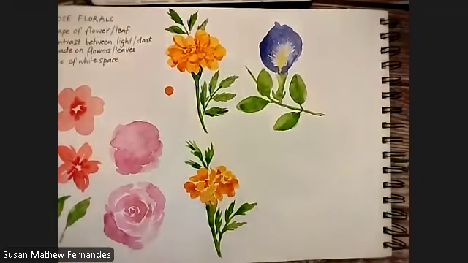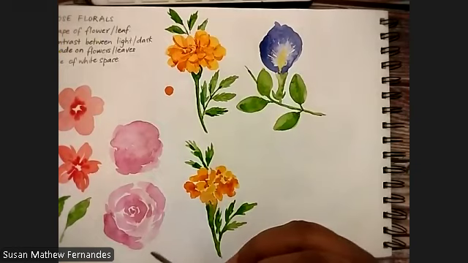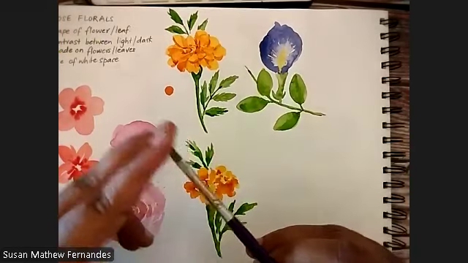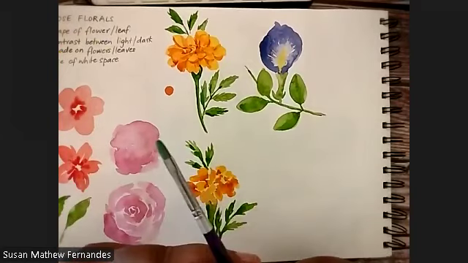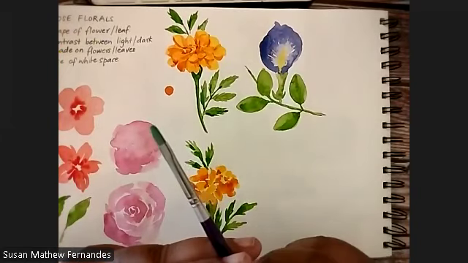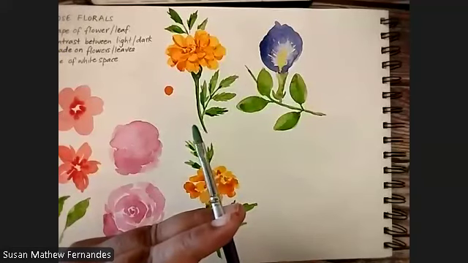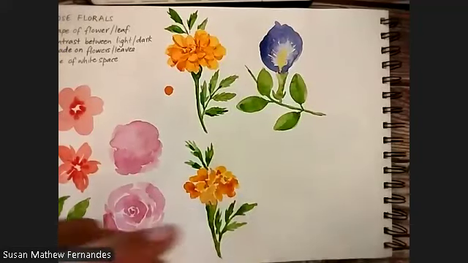Now, one more thing I can tell you is that with loose florals, you have the liberty of trying a few brushes other than round brush. I have here a very popular brush which floral artists use, and that is the filbert brush. The filbert brush lends itself very much to florals because of its rounded tip. So you should know about it.